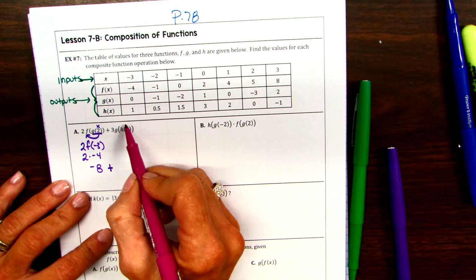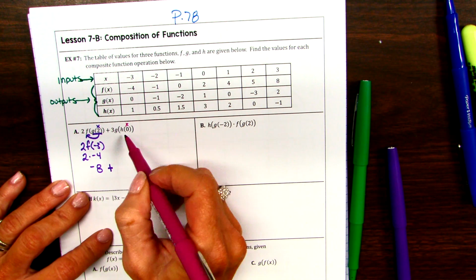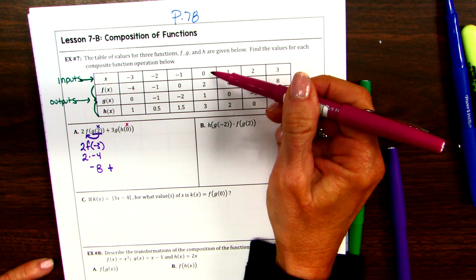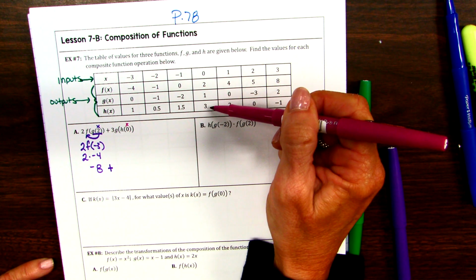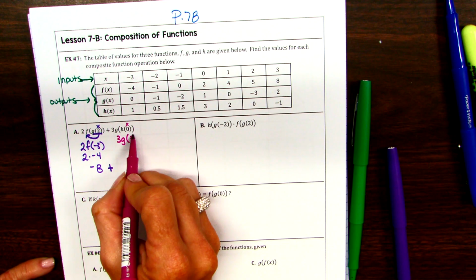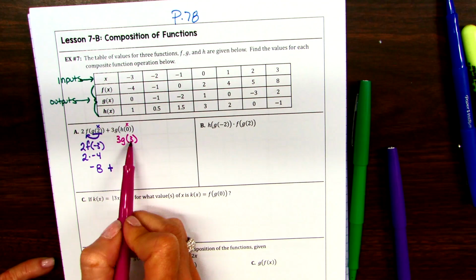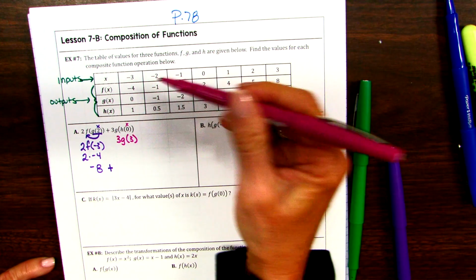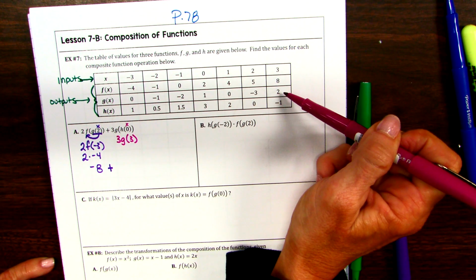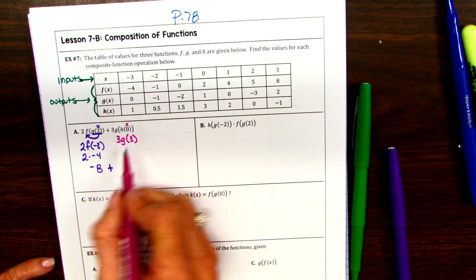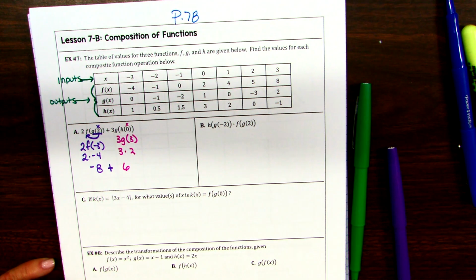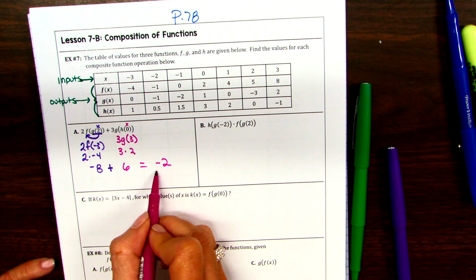So again, always starting with that top row, because those are your inputs, h of 0. So go to 0, go to the h function. h of 0 is what? 3. Then into the g function, 3. So starting on the top row, going down to the g function, g of 3 is 2. And so 3 times 2 is 6. Add them together, our answer would be -2.